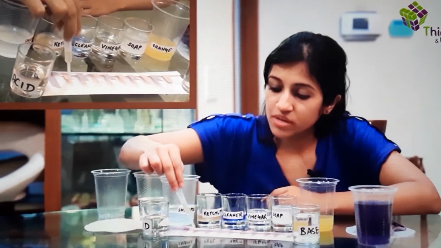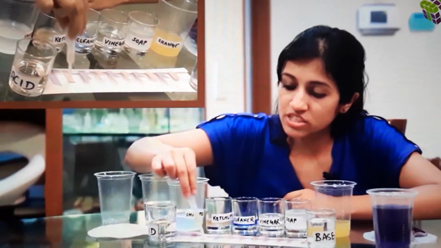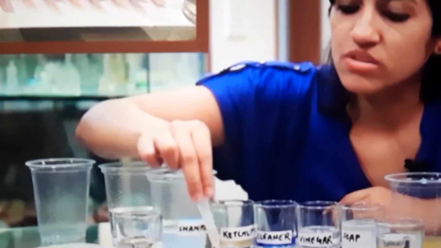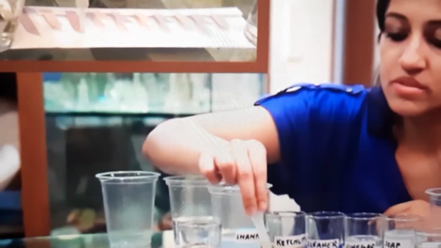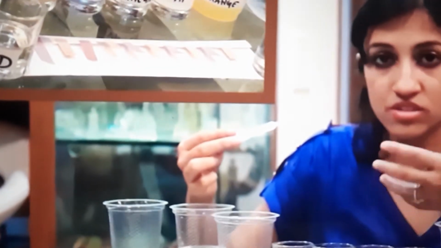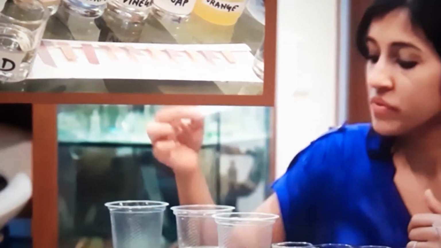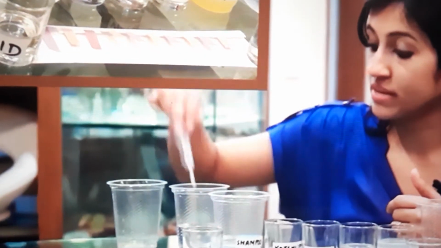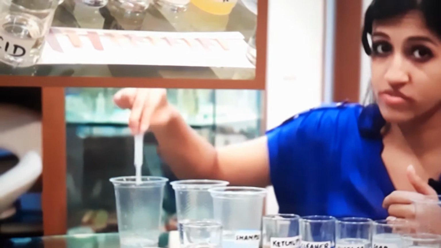First I put a little drop on the red litmus. And a little bit on this. Let's see what happens. Now, before I move on to the next aqueous solution, remember that you should always wash your dropper, otherwise the solutions can get mixed and you won't get the right answer every time.